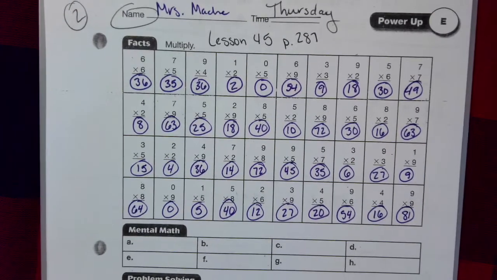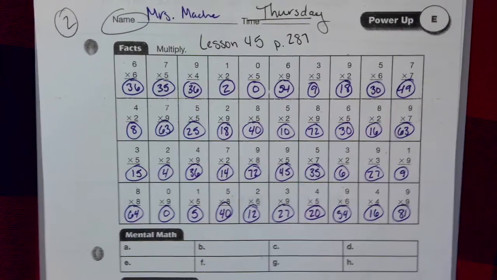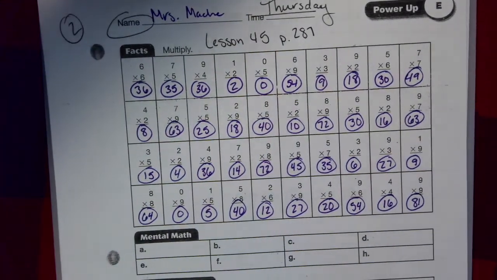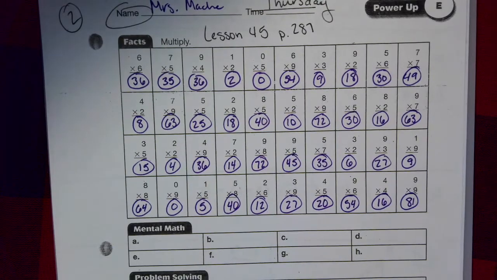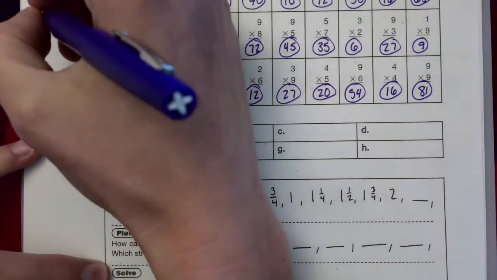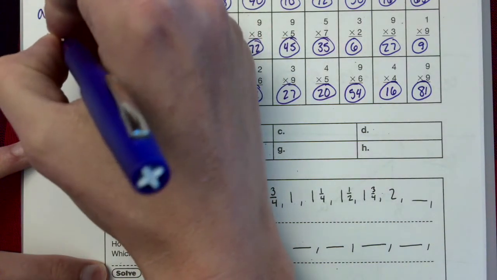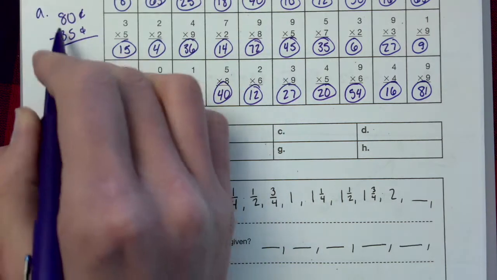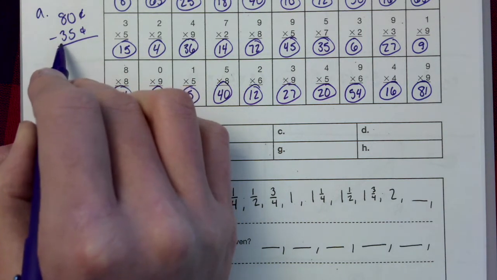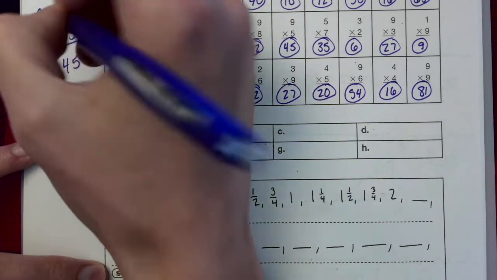For our mental math, we're starting with 80 cents minus 35 cents. A, 80 cents minus 35 cents. Well, 80 minus 30 would be 50 cents. Minus 5 more would be 45 cents.